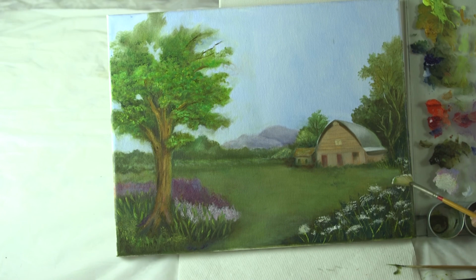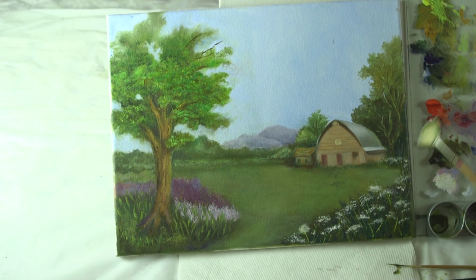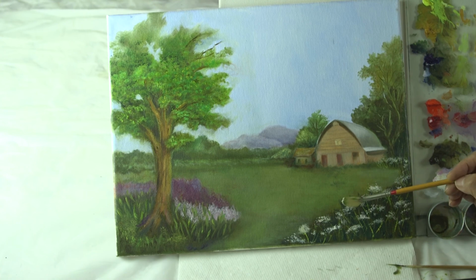Now as I go into the background, again, they're getting smaller and smaller. You don't see them as big as you do here, because they're out there in the distance.